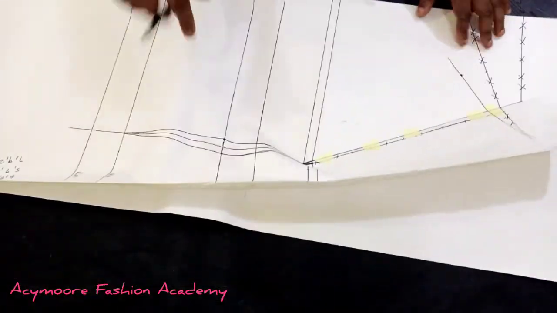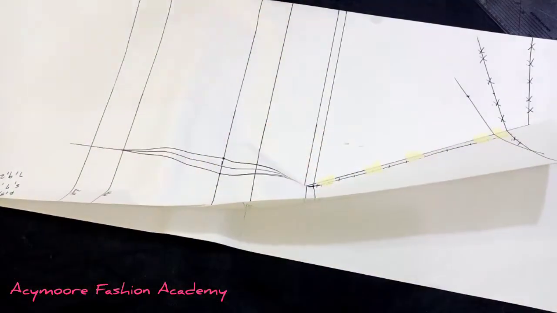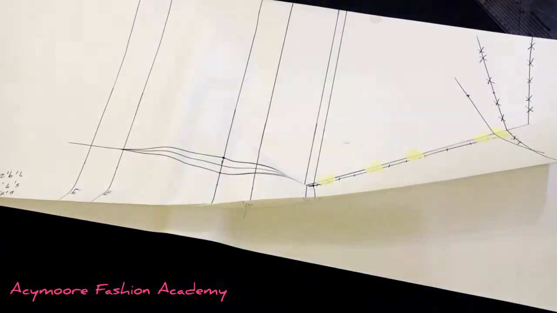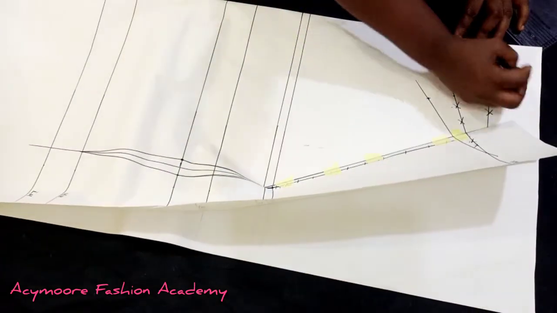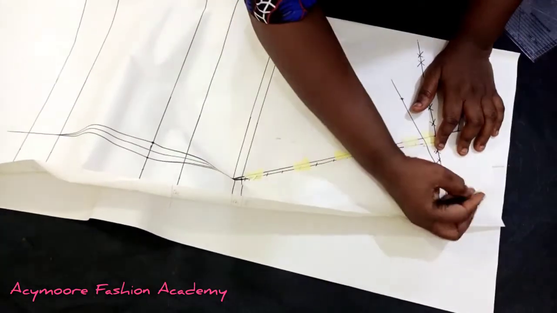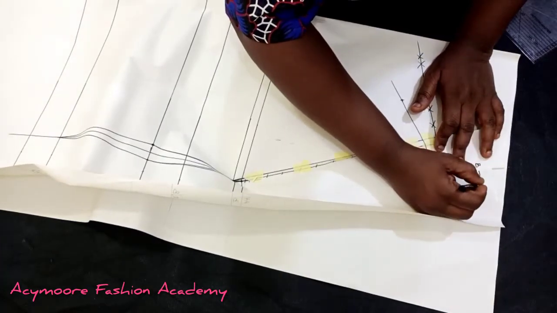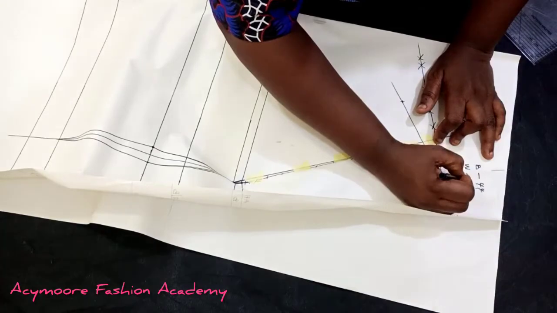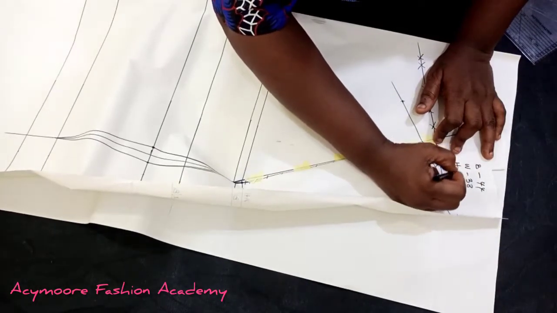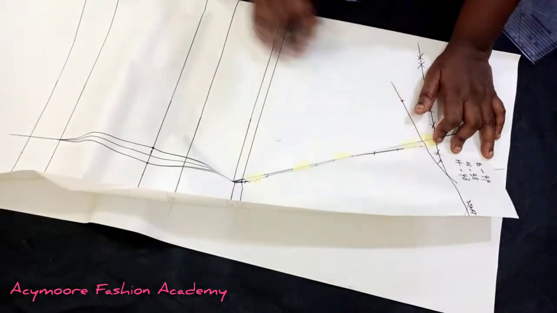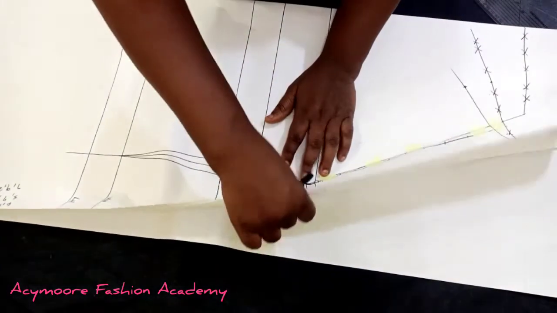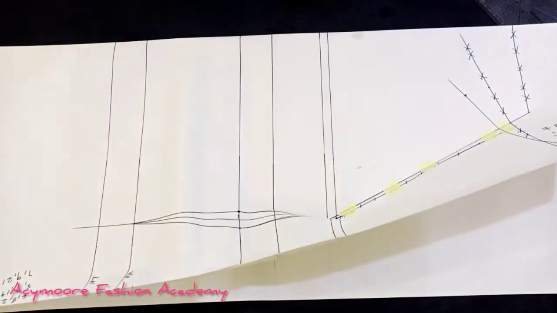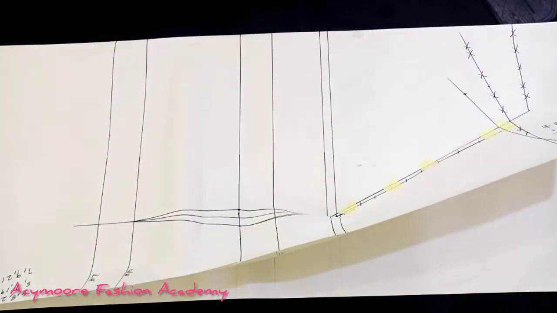So that done, the next thing we're going to do is input our measurements. For bust, I'll be using 44. For waist, I'll be using 38. Hips, I'll be using 48. So we're going to measure. Just watch the way I'll go about it.